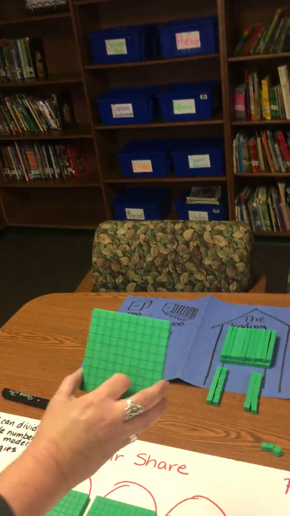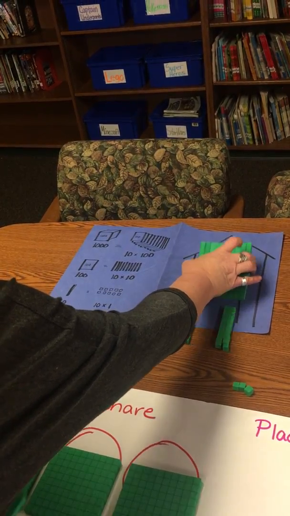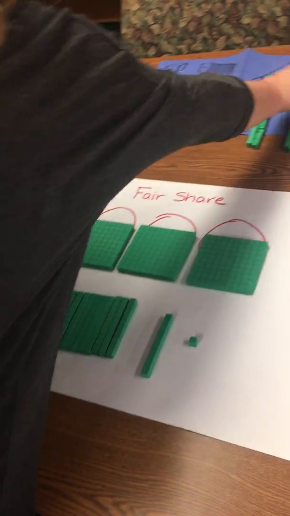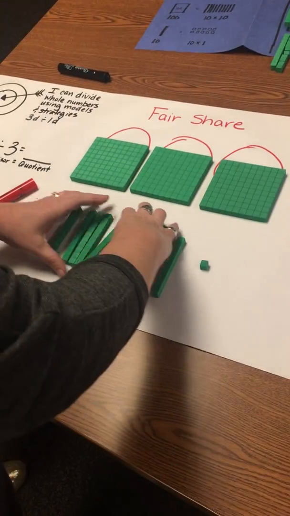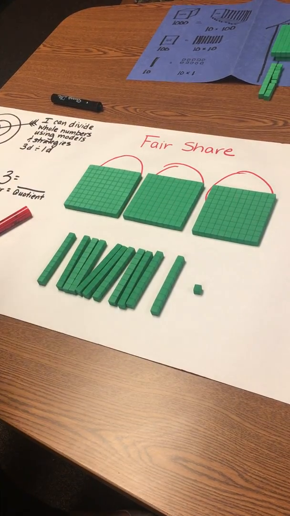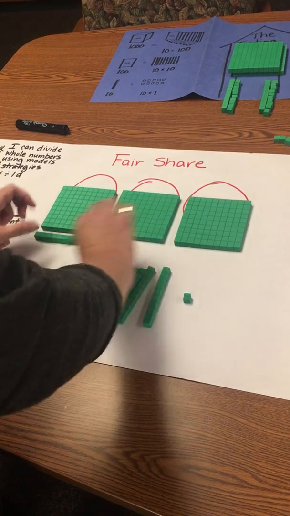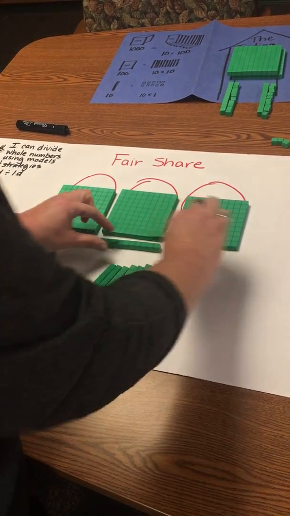I'm going to trade my 100 for 10 tens. And you can see that they match perfectly. So I'm going to trade that in. So now I can break those apart and ask myself that question. Do I have enough for each group to have another 1? I do. 10, 20, 30.